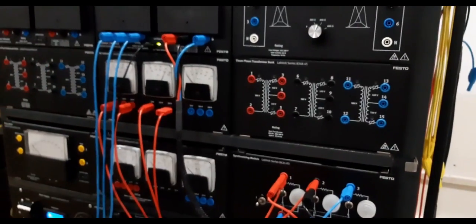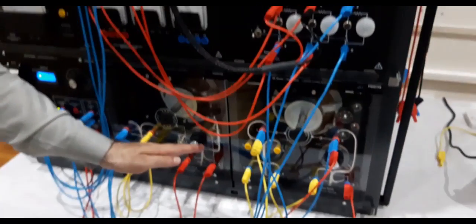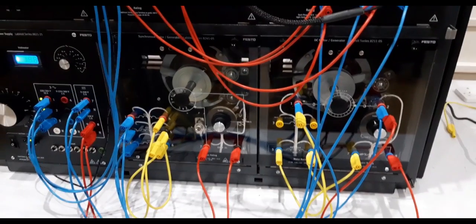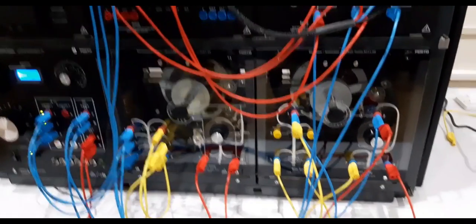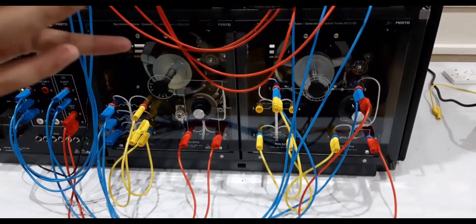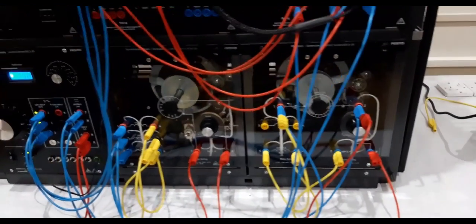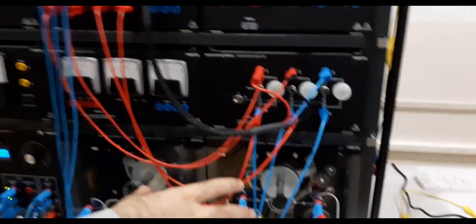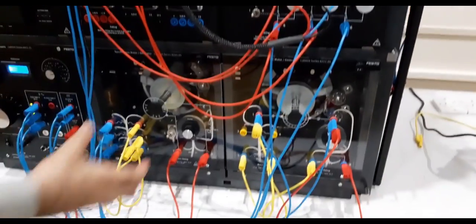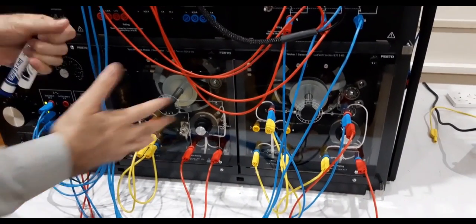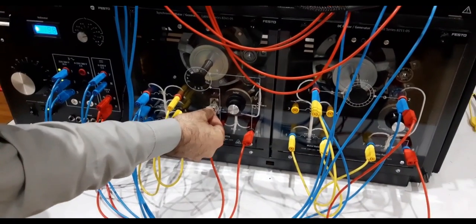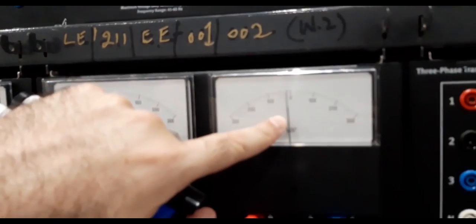Let's say if I remove the excitation of the synchronous machine, what will happen? Because we know that in a synchronous machine, one part is the armature, one part is the rotor. If I, let's say, remove the field, what will happen to the synchronous machine? Because it is connected to the system now. It is connected to the system, and if I remove the excitation of the synchronous generator, what will happen? You will see that if I turn off the excitation, pay attention to the reactive power.